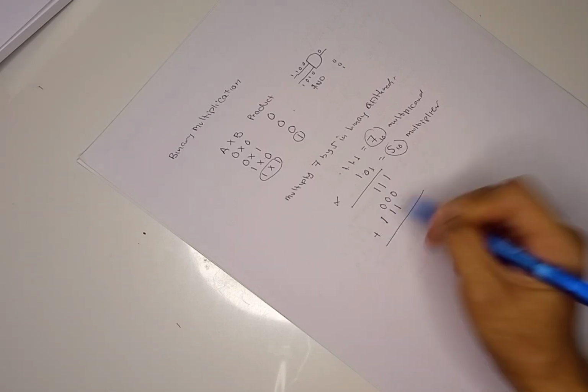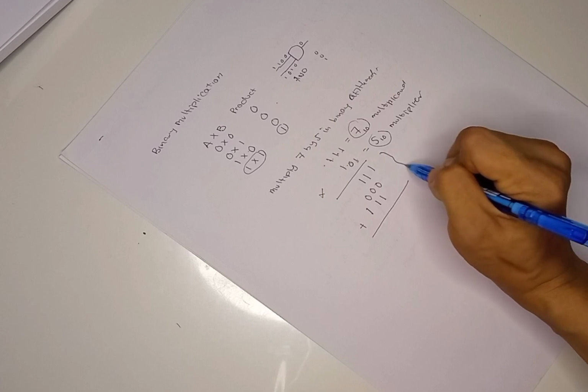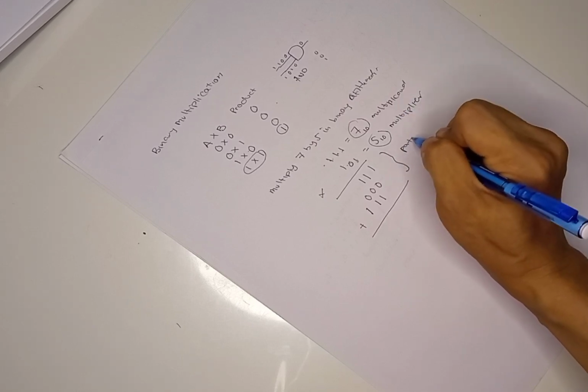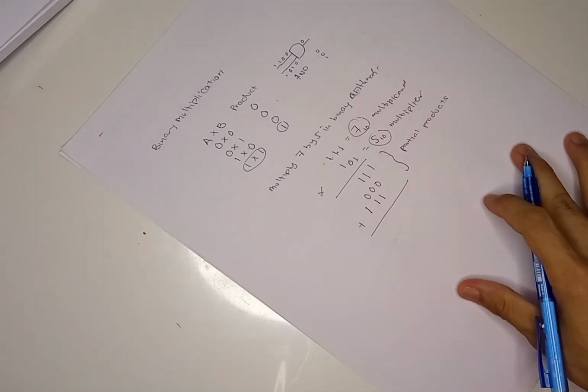Then you add all the results. This one we call partial products, meaning it is not finished, only partial.